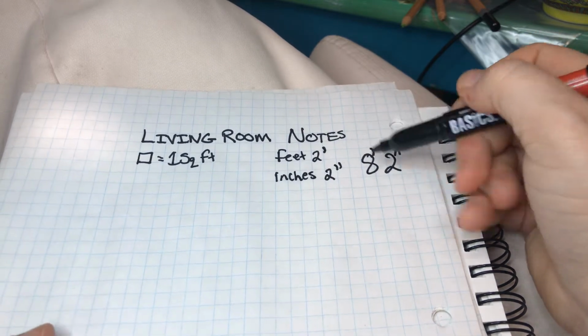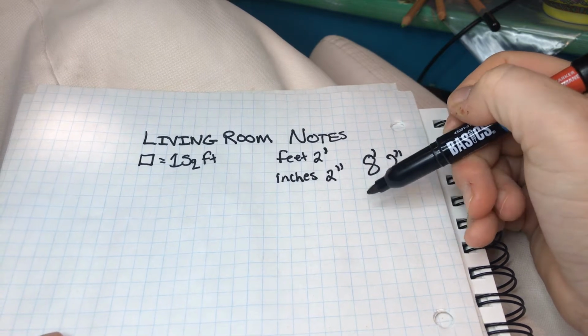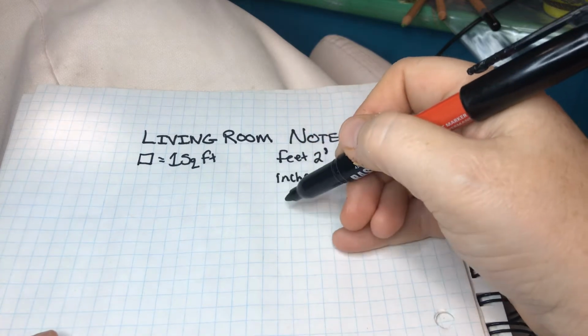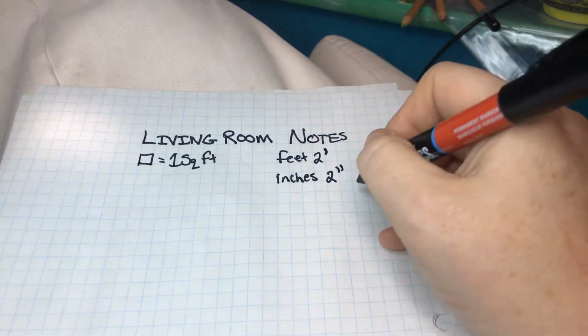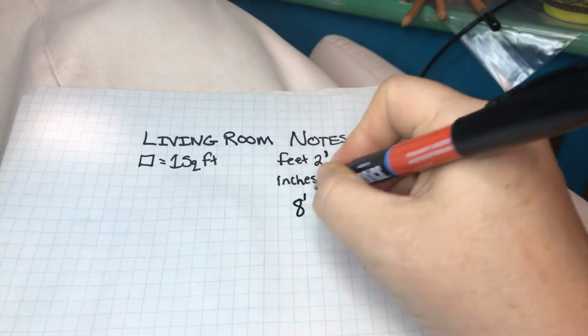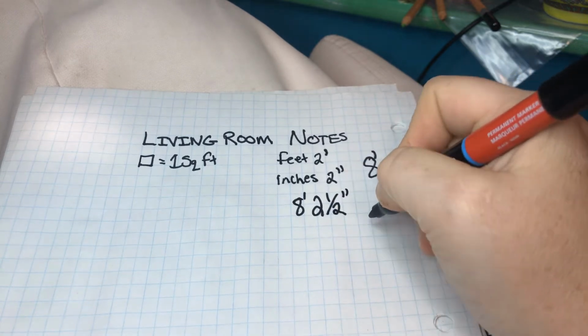Now, if you are indicating half an inch, which you are not going to really need to do because we're rounding everything up in order to make it work, but say it was a half inch, it would be like this: 8 feet 2 1/2 inches, right?